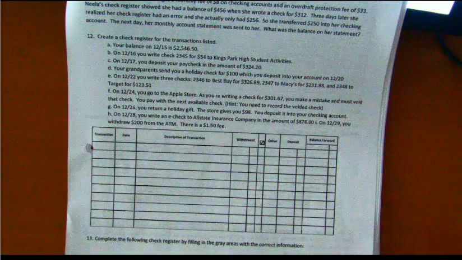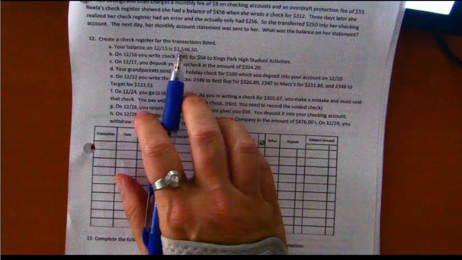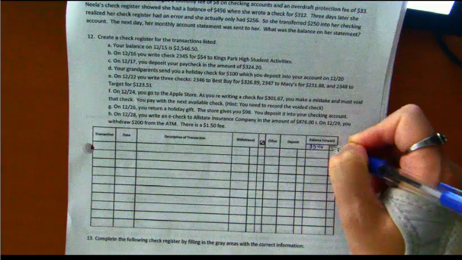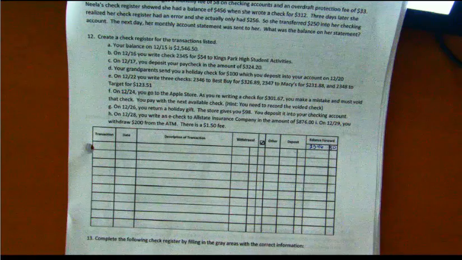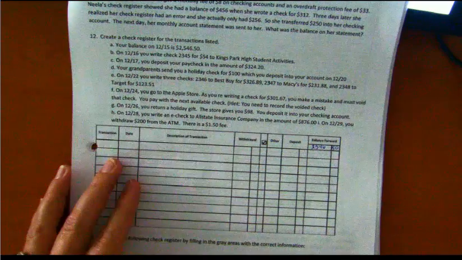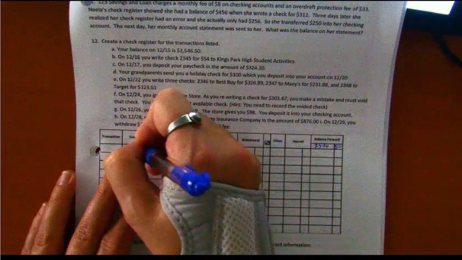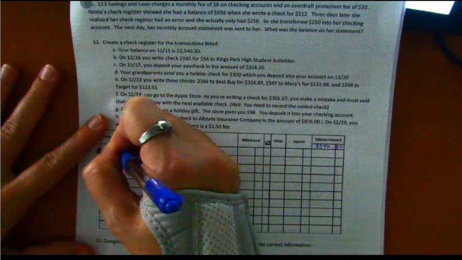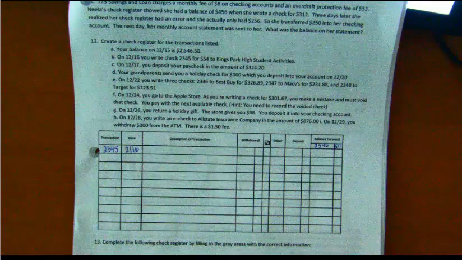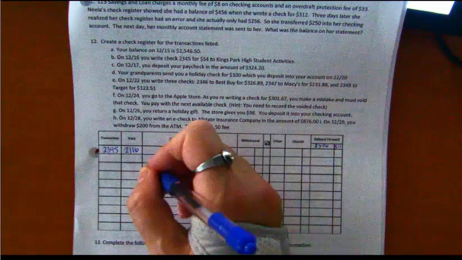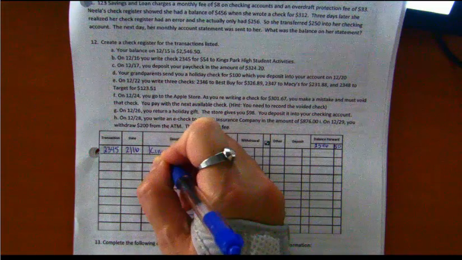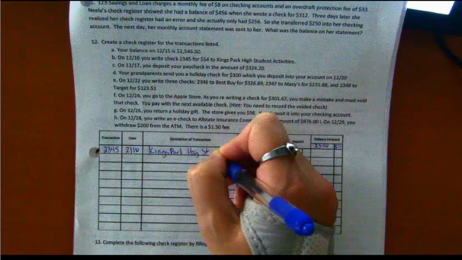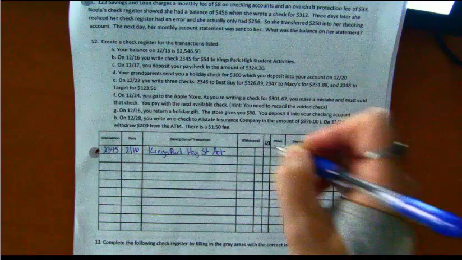Alright, so our balance on 12/15 is 2425.46.50. So that's our balance forward. On 2/16, we write a check, 2345. Be sure you put your check numbers in. I will mark off if you don't. Kings Park High Student Activities for $54.